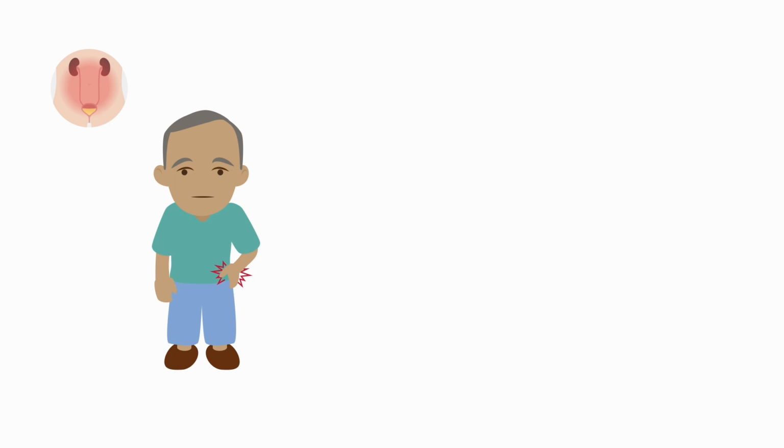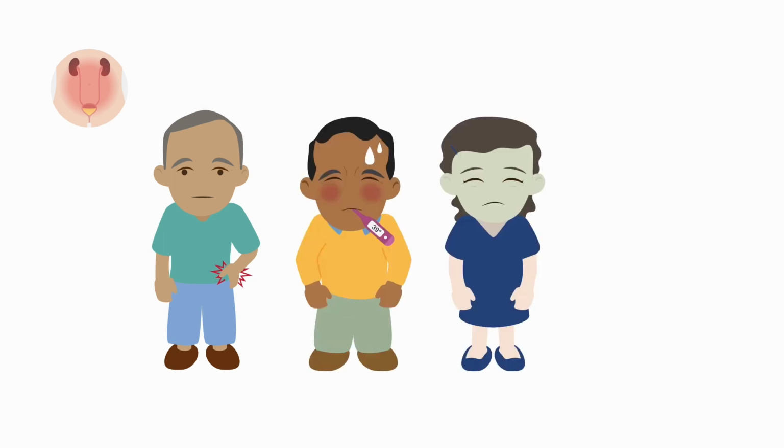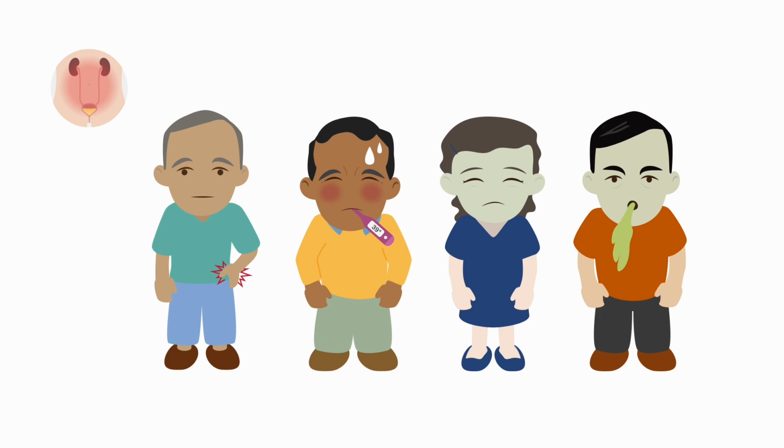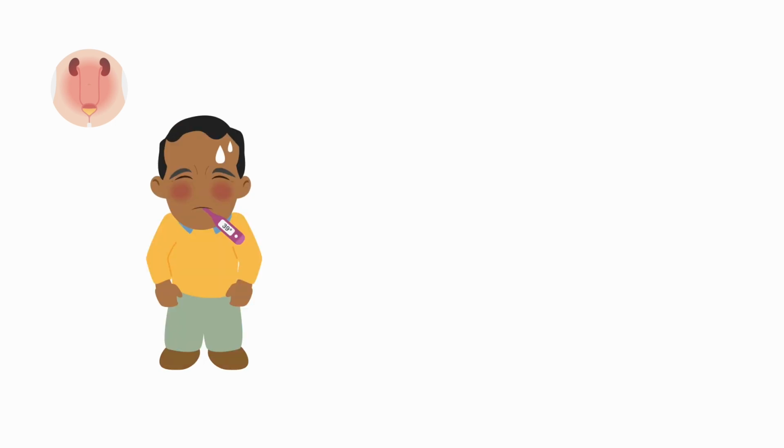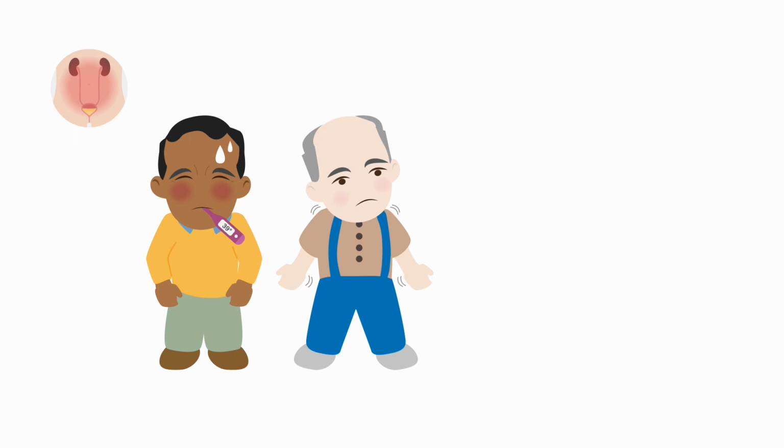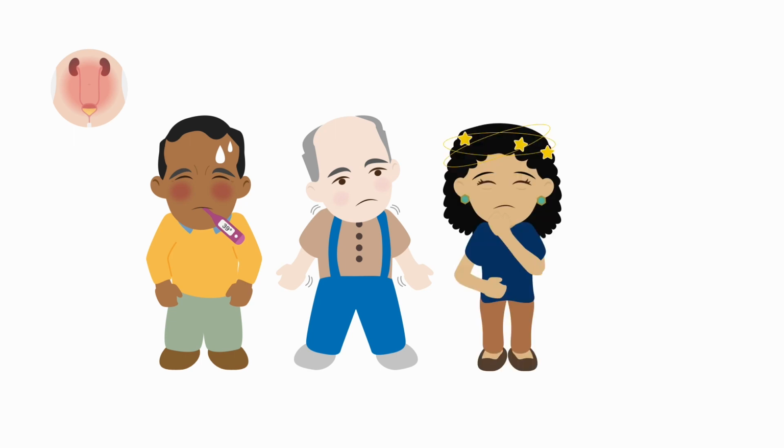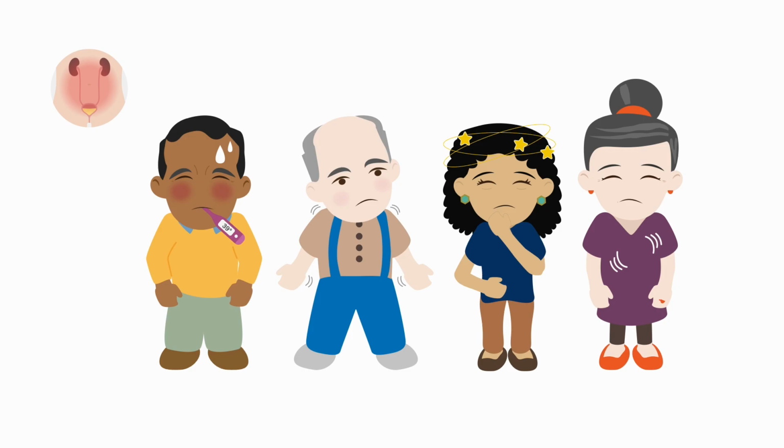Patients may complain of flank pain, fevers or chills, nausea, or vomiting. If they are becoming septic, they may have a high fever or be experiencing rigors. They may be dizzy from low blood pressure or experiencing palpitations from tachycardia.